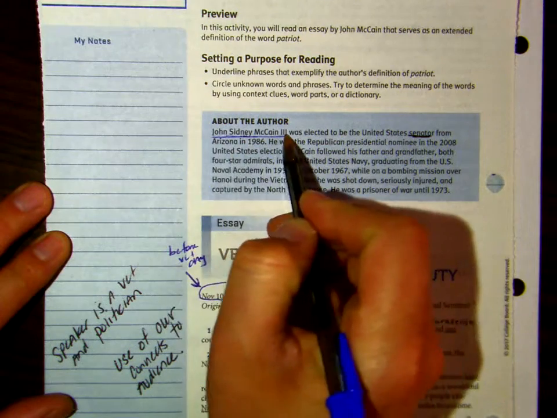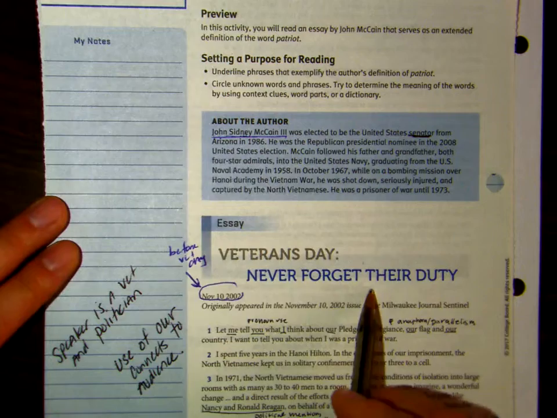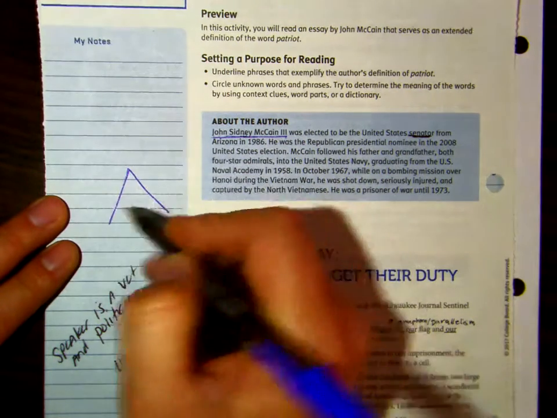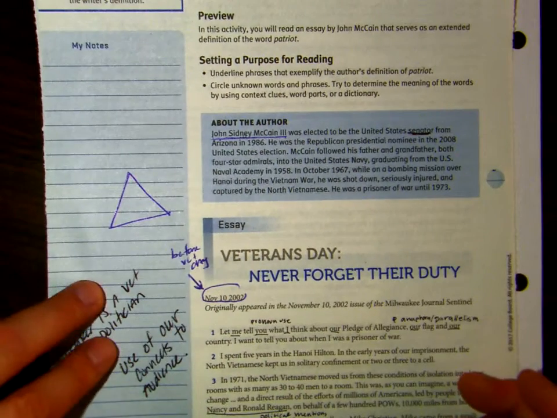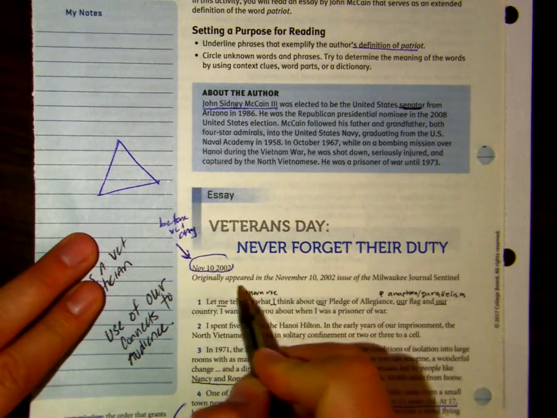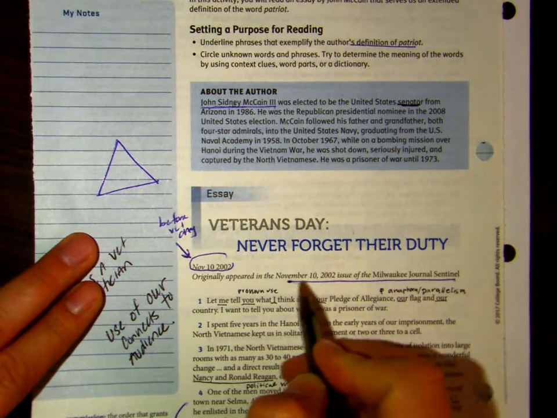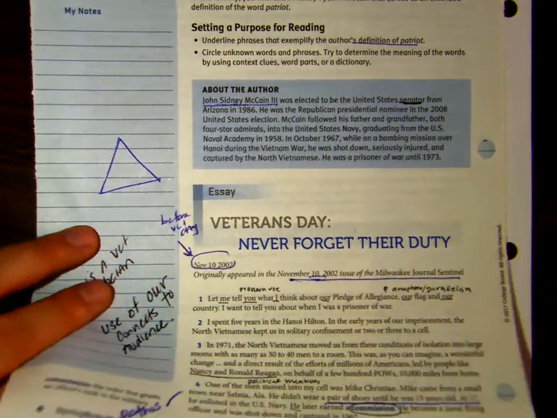It says that right there. We know the subject is going to be about Veterans Day, or veterans, and patriotism, because it tells us that up here. It says that the author is going to define patriot. And we know that the audience is the readers of the Milwaukee Journal Sentinel. And we notice that it's right before Veterans Day.